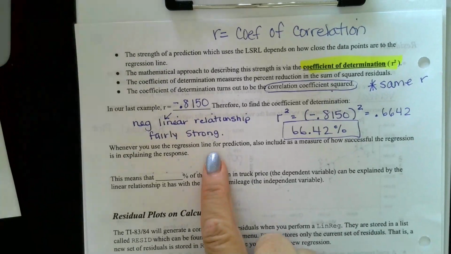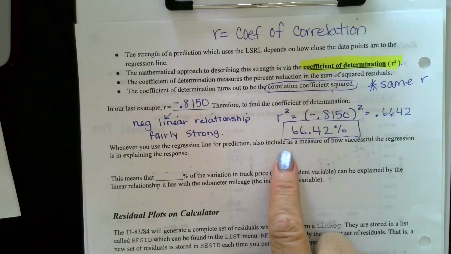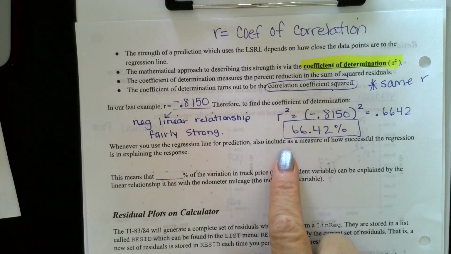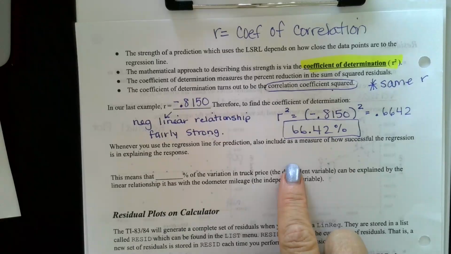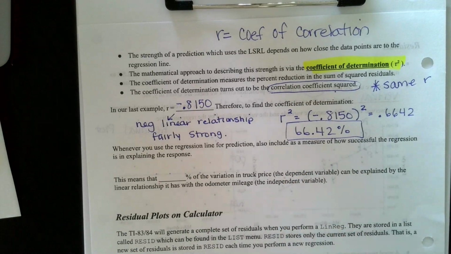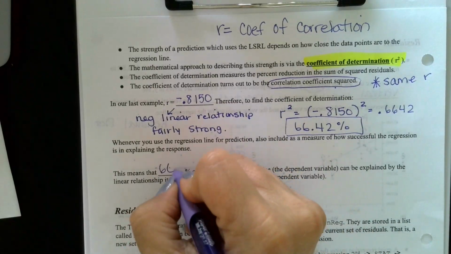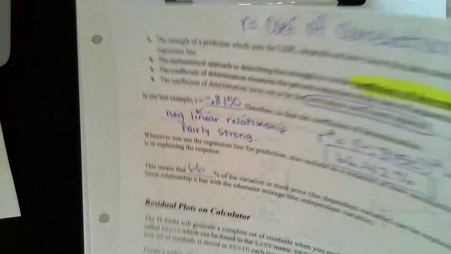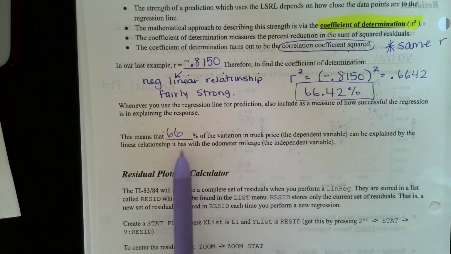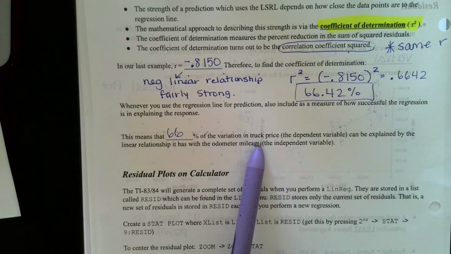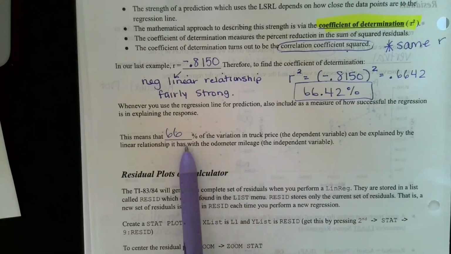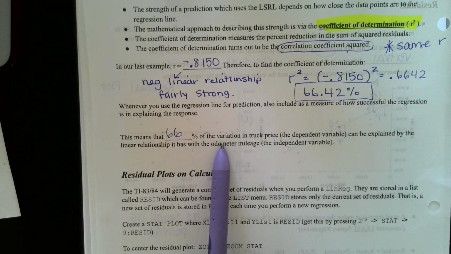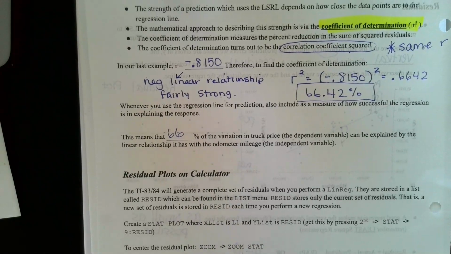Okay, so whenever you use your regression line for prediction, also include a measure of how successful the regression is in explaining the response. So we would say that the success of this is 66.42%. And that's what this would be right here, 66% of the variation in truck price. So if we put this as part of our interpretation, 66% of the variation in the truck price can be explained by the linear relationship it has with the odometer mileage. So 66% of the variation is accounted for in our least squares line.